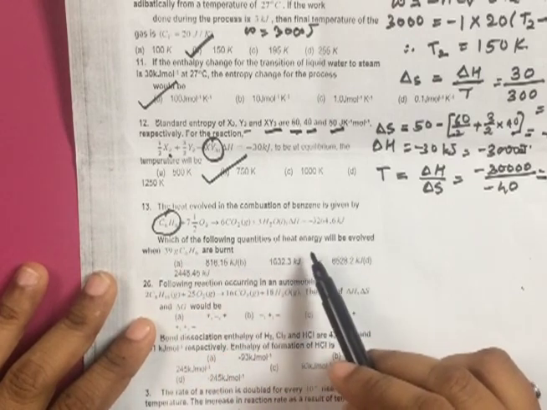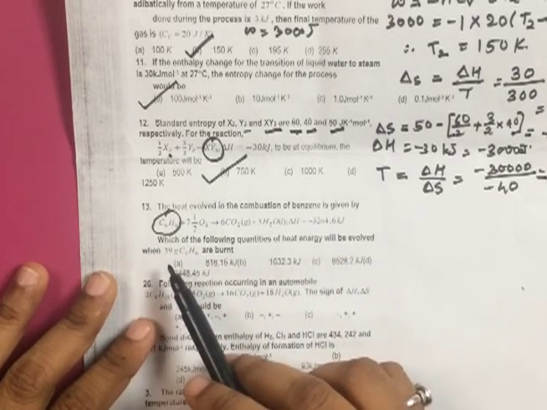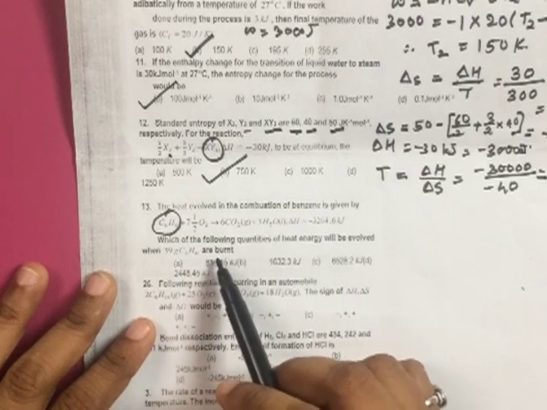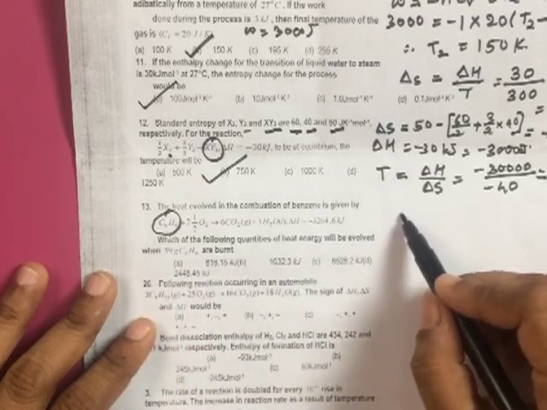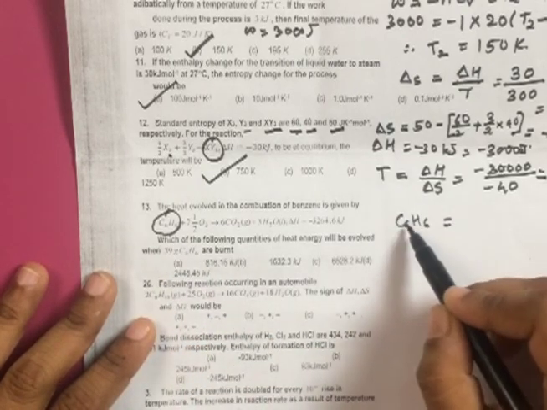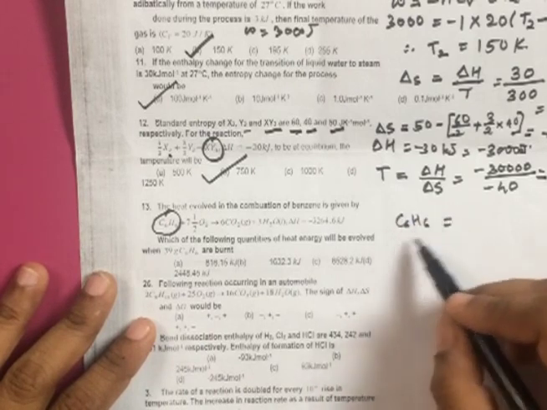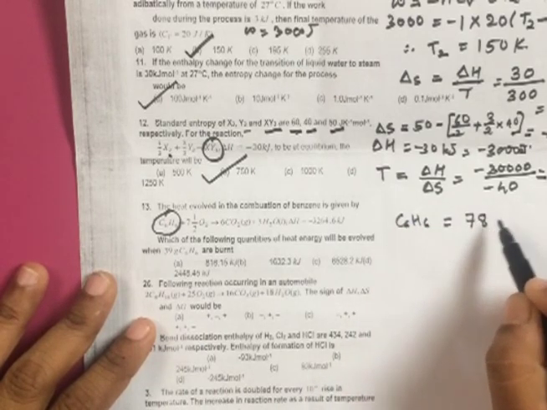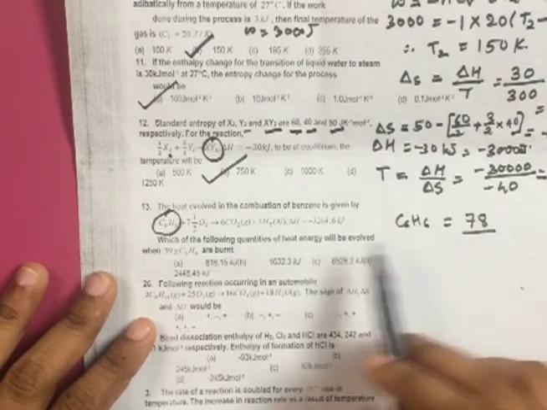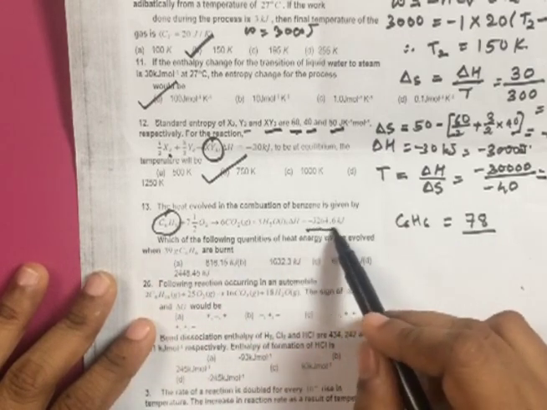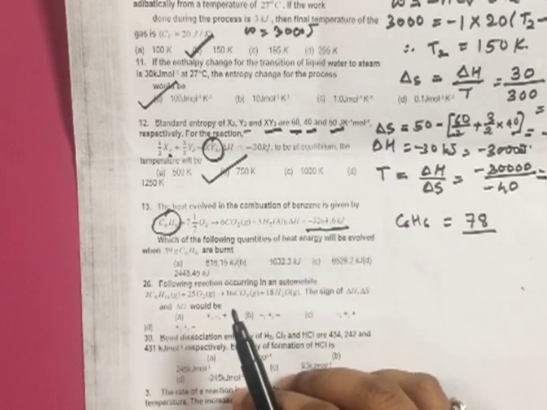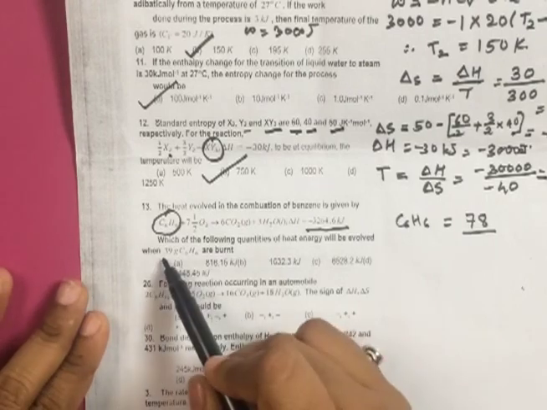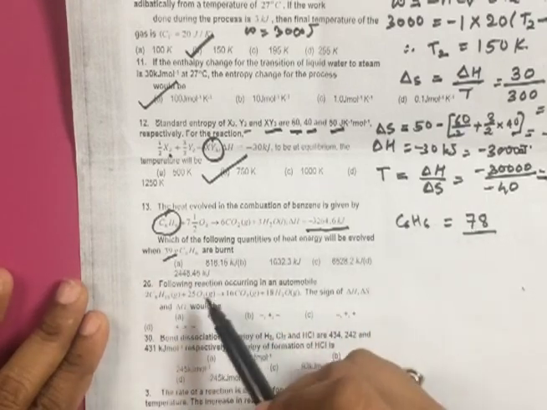The heat evolved in the combustion of benzene is given by the reaction. This is involving 1 mole of benzene. Which of the following quantities of heat energy will be evolved if 39 grams of benzene are burned? In case of benzene, the formula is C6H6, so there are 6 carbon. If we calculate the molecular weight of this, it's 78.